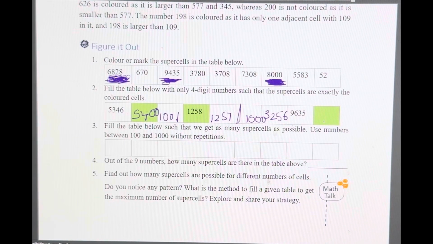Now the last is colored, so you have to make it a supercell. So it should be greater than 9635. We can take 9670, any number greater than 9635.